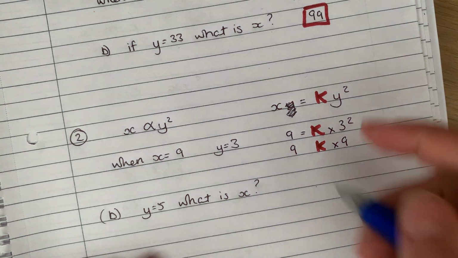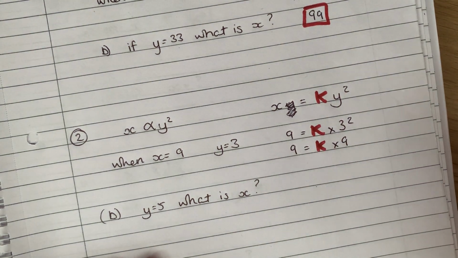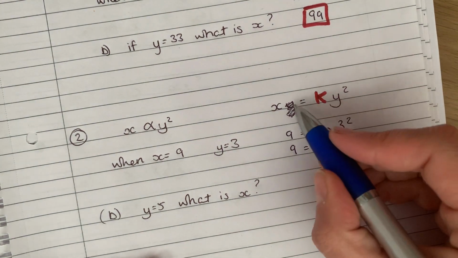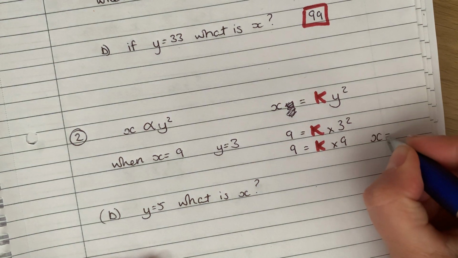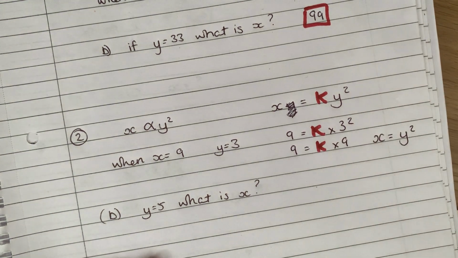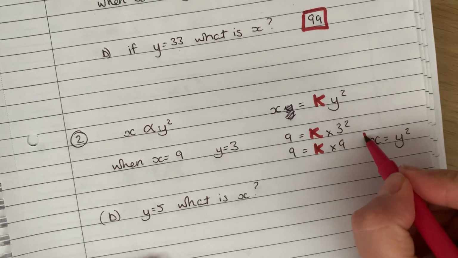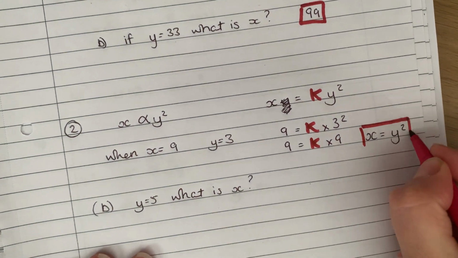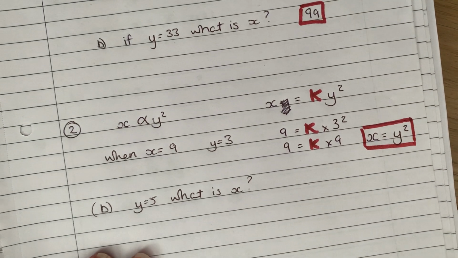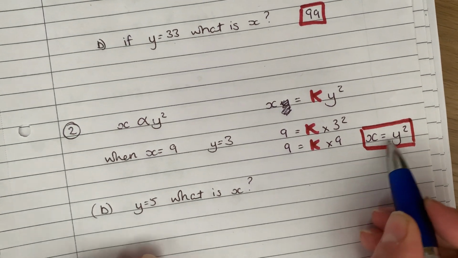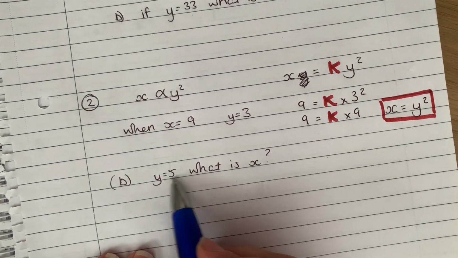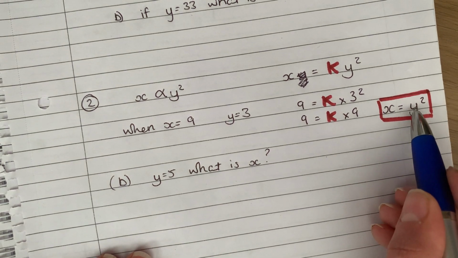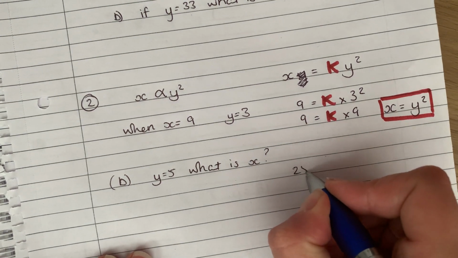So I can see here that the value of k is 1. So my equation is going to be, going back to this one here, x equals y squared. I don't need to put the 1 in. Right, so x equals y squared. If y is 5, what is x? Well, x is 5 squared, so x is 25.